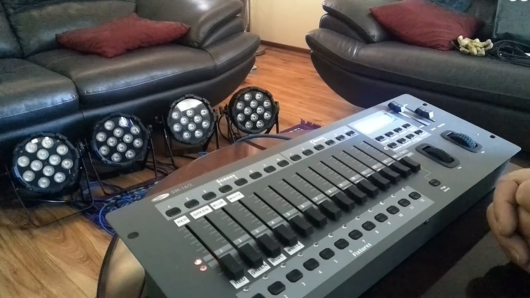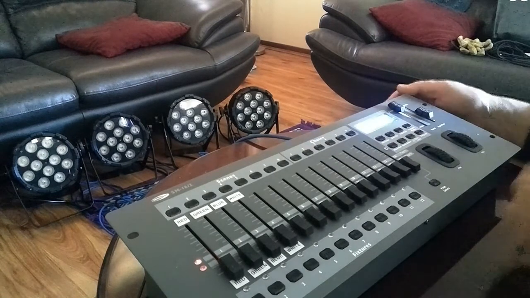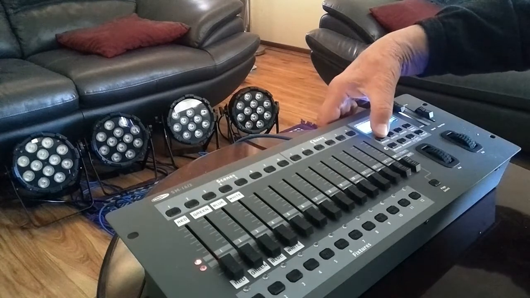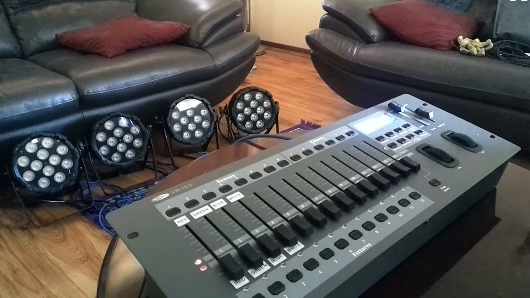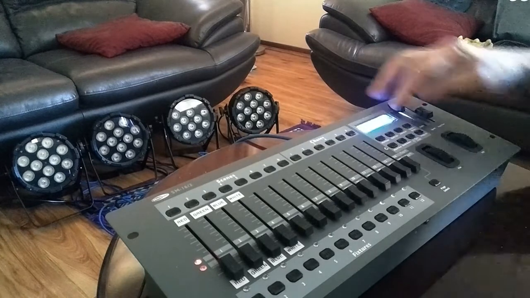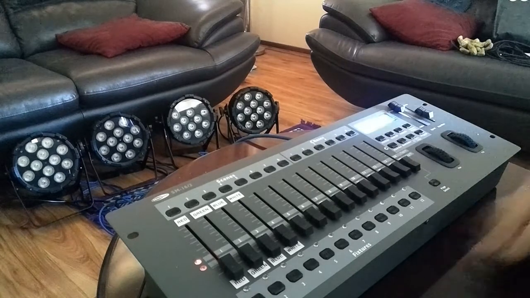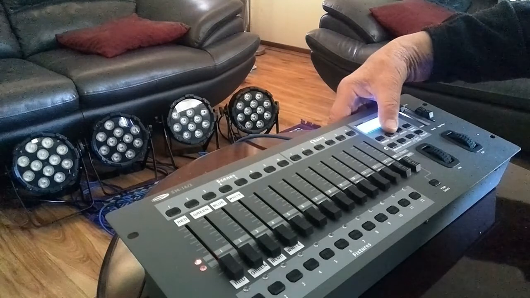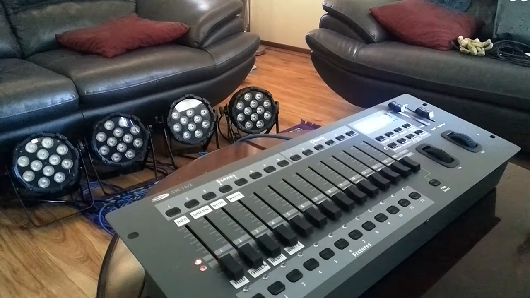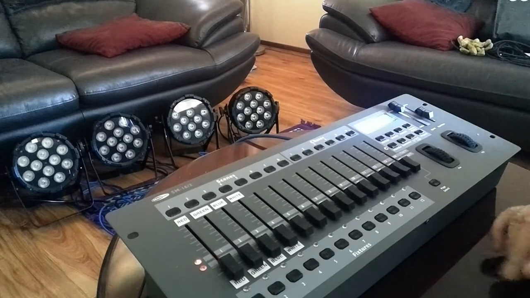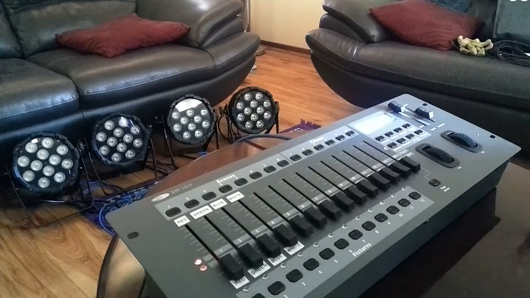Anyway, some more buttons over here. This one here is MIDI/add. Don't worry about the MIDI bit, but the add bit is when you're adding something to a sequence. And you've got bank up and bank down. Well, that should be fairly obvious. It's when you're going up and down through these banks.